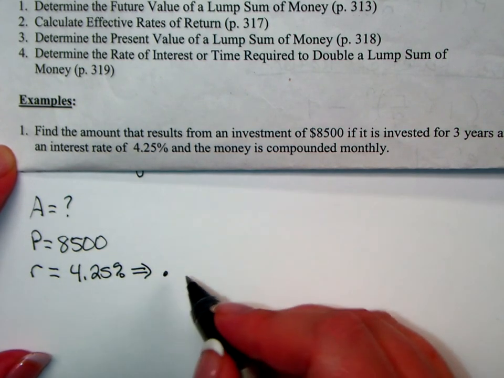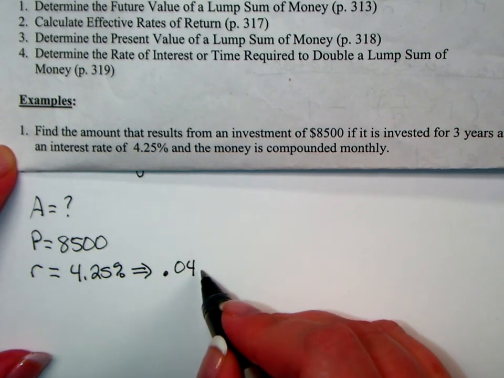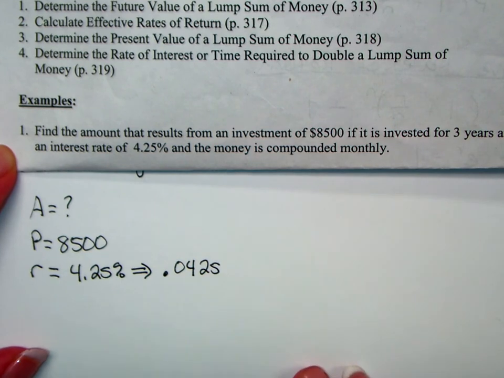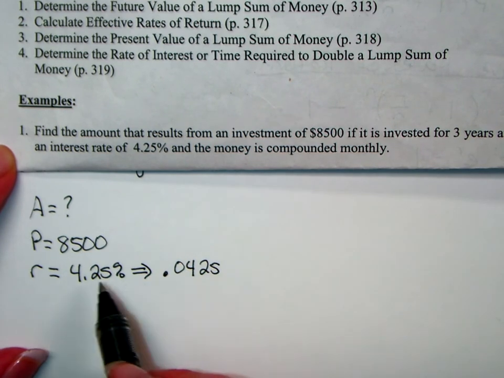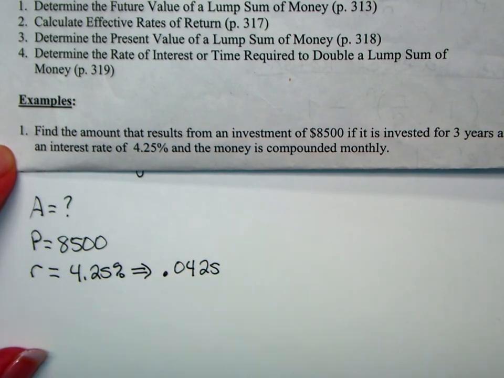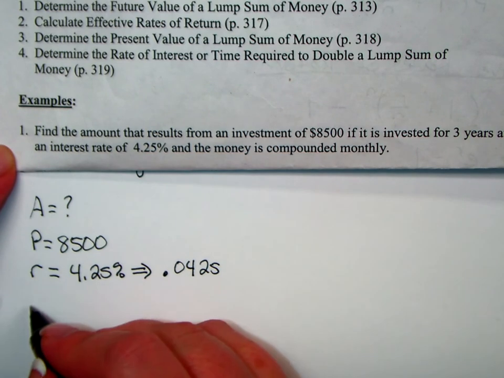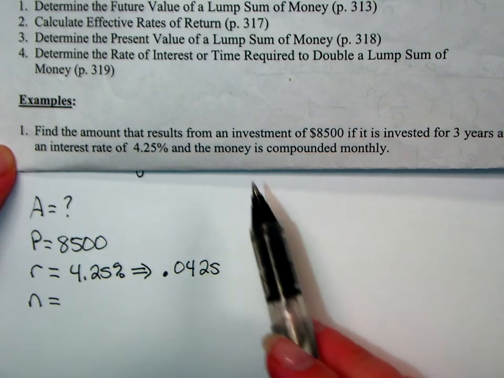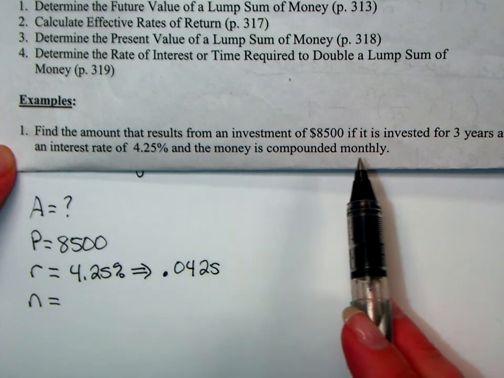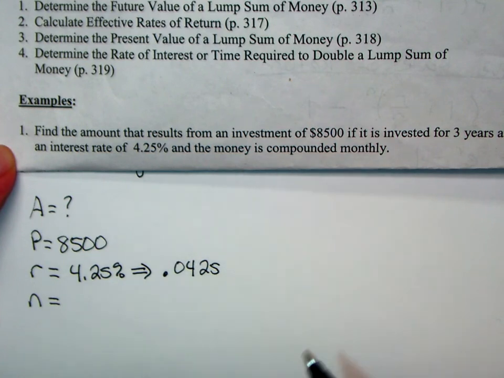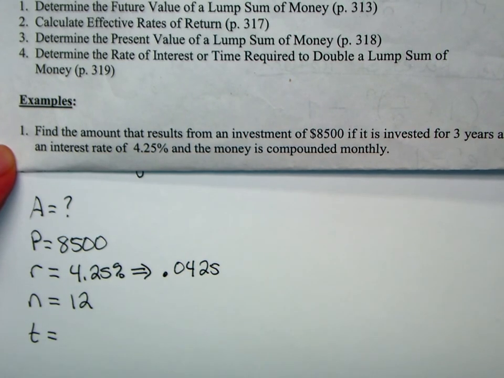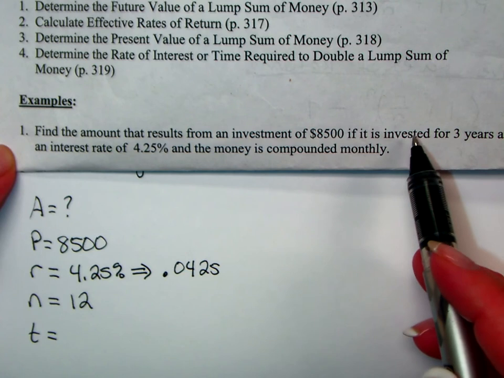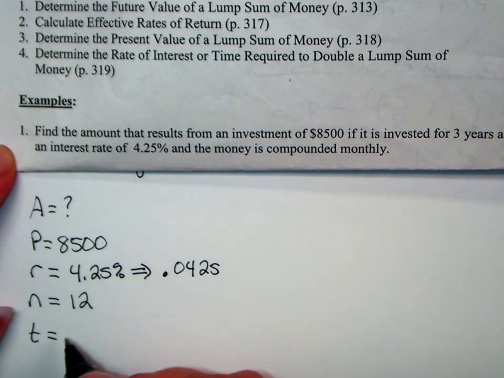So inside the equation, I'm going to use 0.0425. N is the number of compounding periods. This one says the money is being compounded monthly, that's 12 times a year, so N is 12. What's the time frame here? How many years are we going to let this investment grow? It's invested for 3 years, so T is 3.